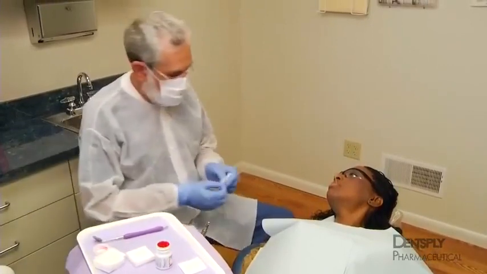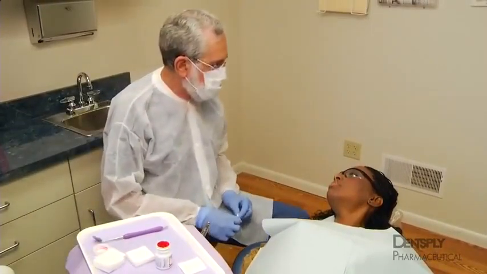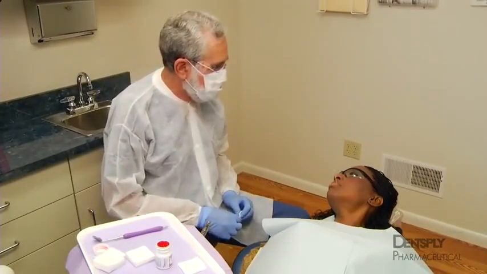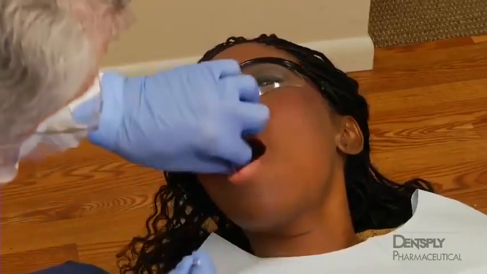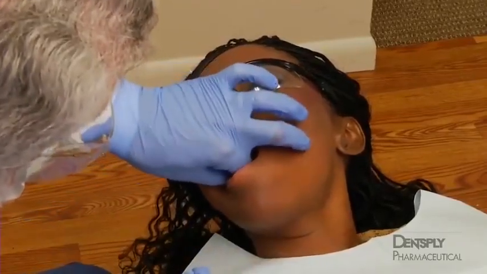with a cotton-tipped applicator. After the topical agent has had time to take effect, it will result in mucosal anesthesia to a depth of 2 to 3 millimeters. Residual anesthetic and surface debris are removed with a sterile gauze immediately before injection.